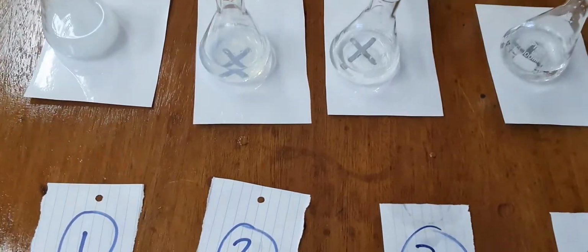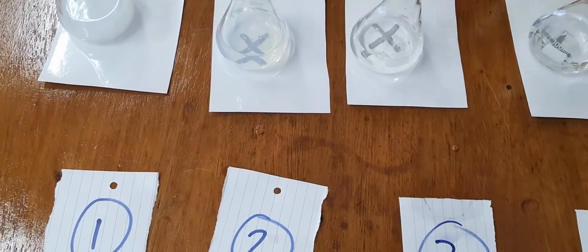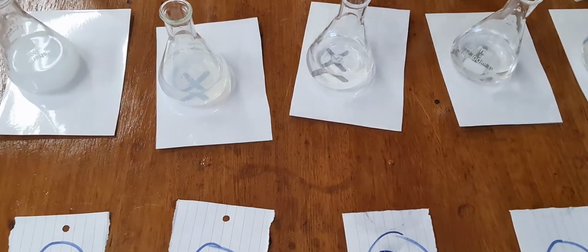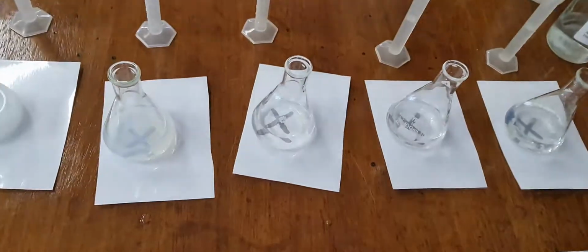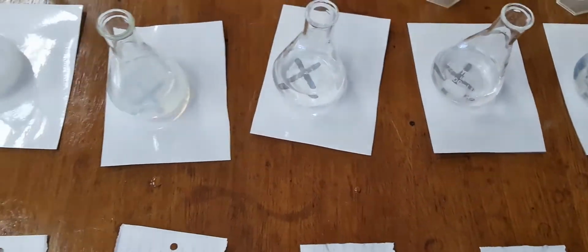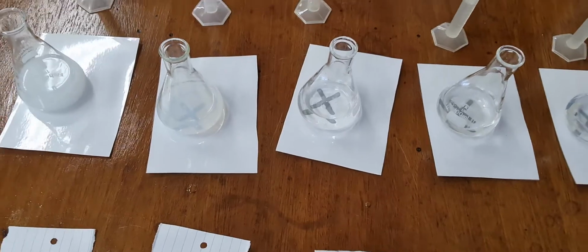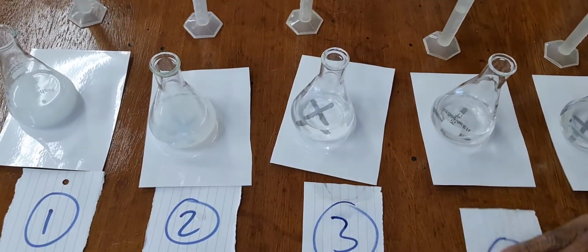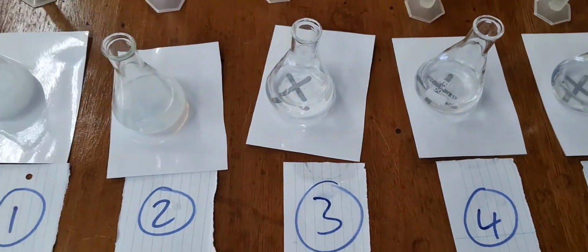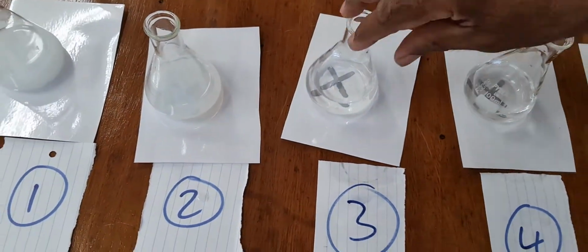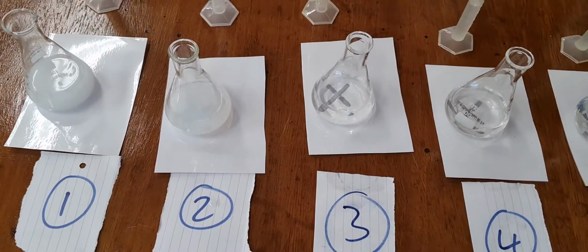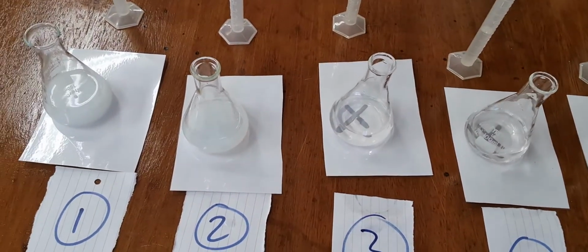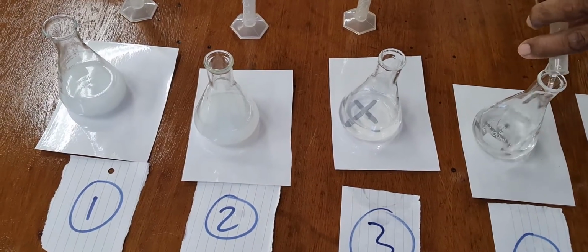The third one after 30 more seconds. Can you see the second one now going cloudy with the sulfur precipitate? Let's put these so you know which ones they are. I'm going to add the acid to the next one now. That's the fourth one.